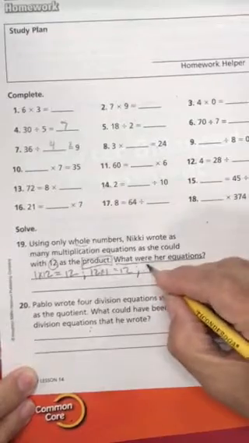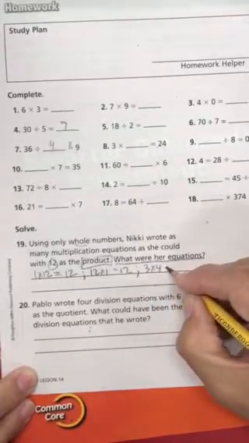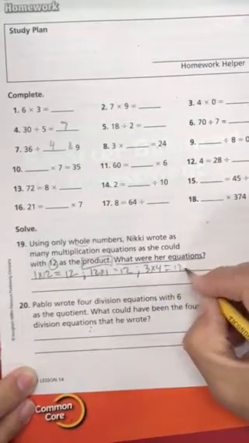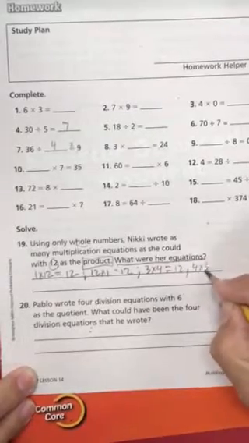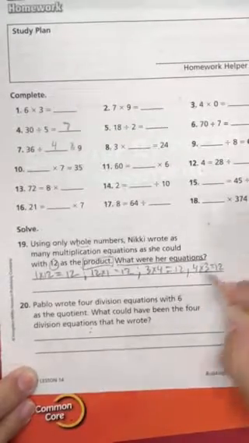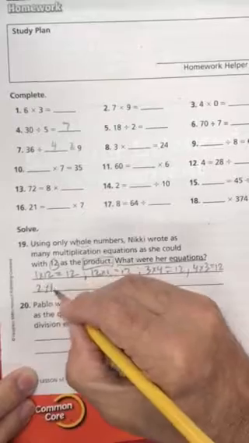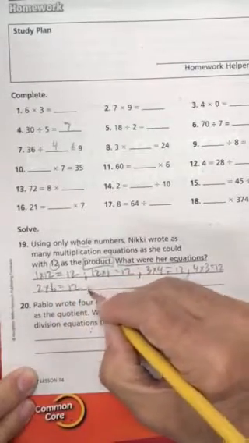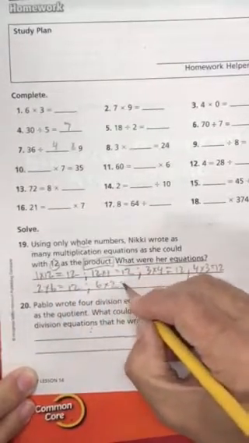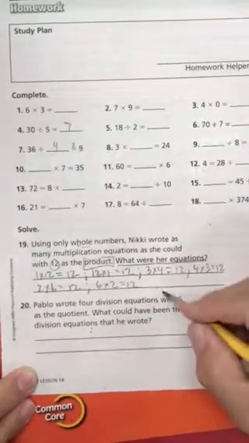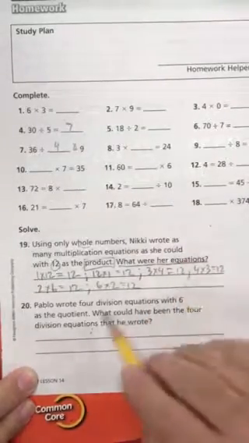There's also 3 times 4 equals 12. 4 times 3 equals 12. 2 times 6, 6 times 2 equals 12, and I think that's it.